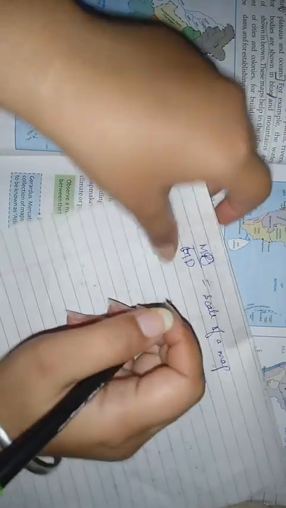Next, suppose the scale of a map is 1 centimeter ratio 10 kilometer. Now just understand this one.